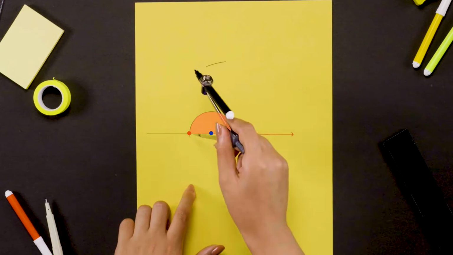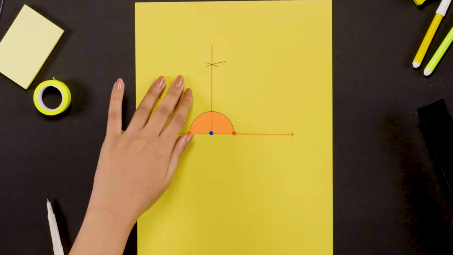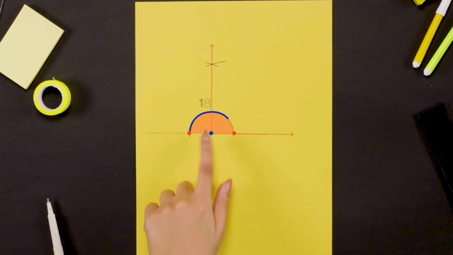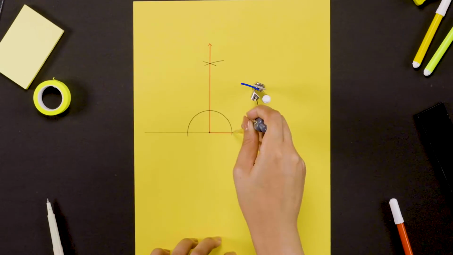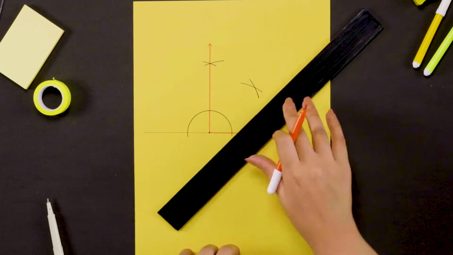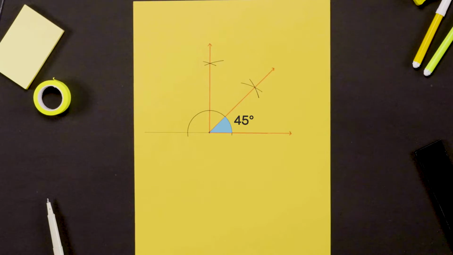From these 2 points, draw 2 arcs of equal radii. Since this line bisects the 180-degree angle, this angle must be 90 degrees. Now how about 45-degree angle? You can easily bisect the 90-degree angle to construct the 45-degree angle.